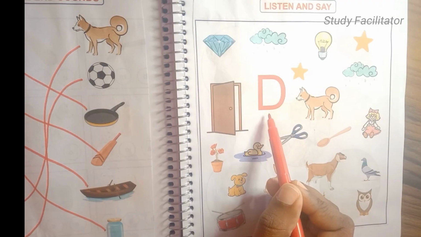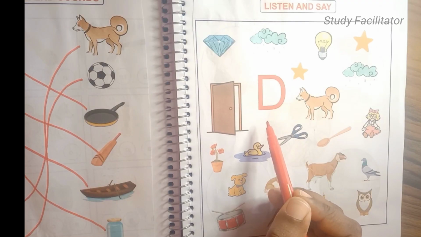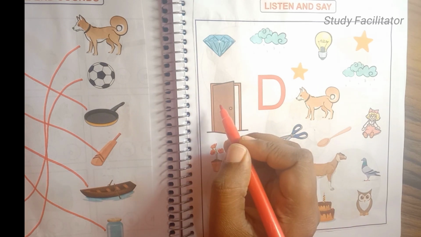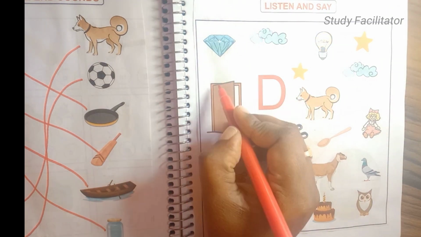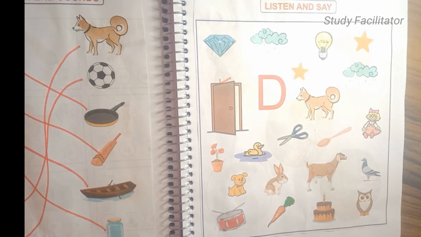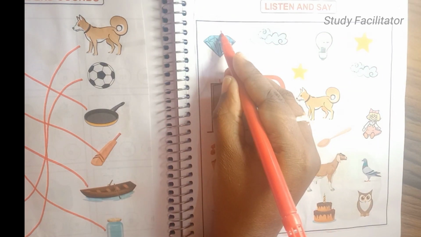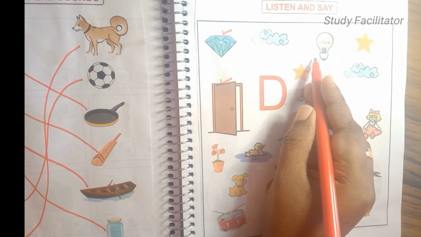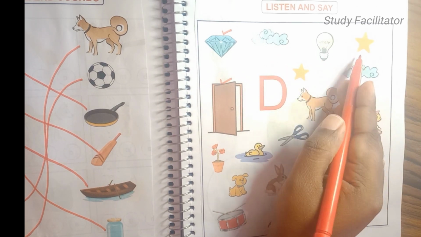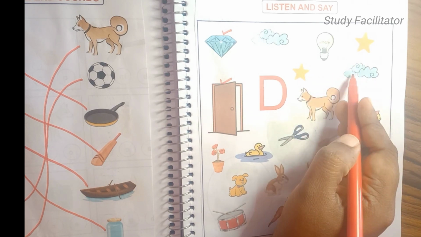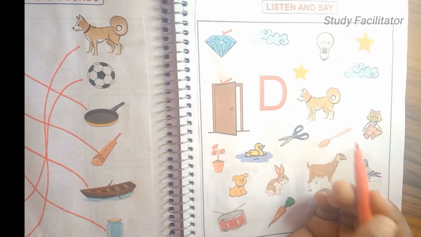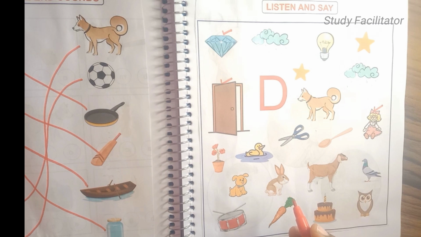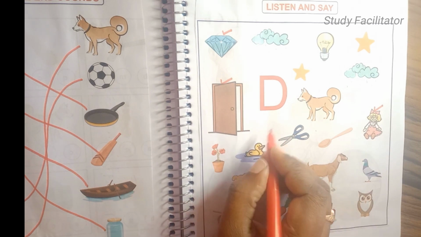In this activity, we call out the name of objects with the D sound in the picture. Ask the children if they can hear the sound D in the beginning of the word. Let them circle those objects. Door. That is door. D sound. Next, diamond. Diamond. This is the cloud, not matches. Bulb, not matches. Star. Cloud. These words do not match the D sound. Fox, not matches. Doll. D. Doll. This word matches.